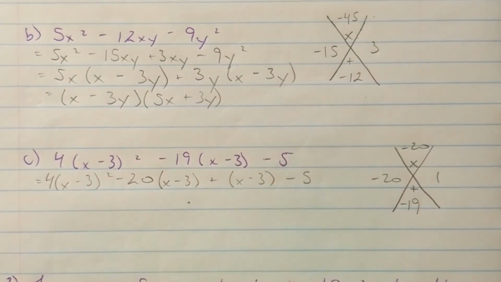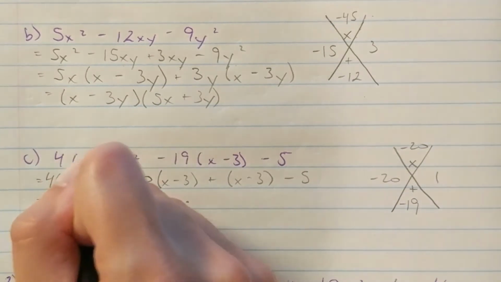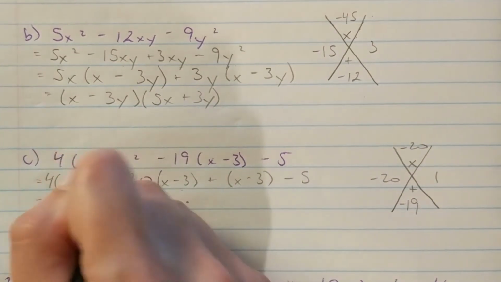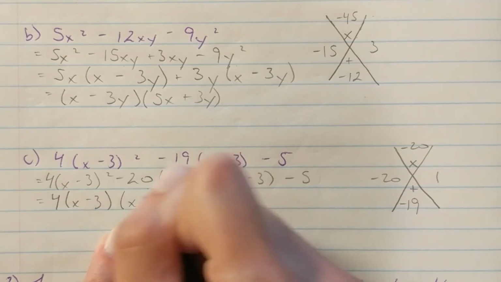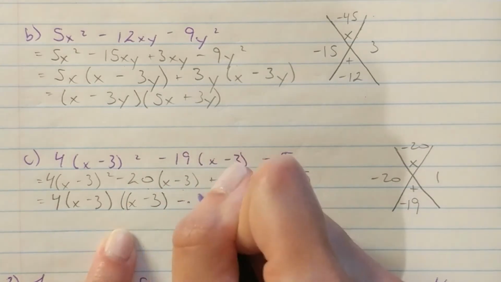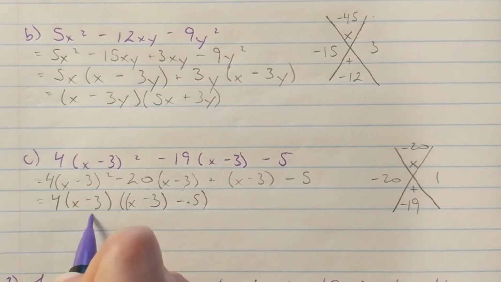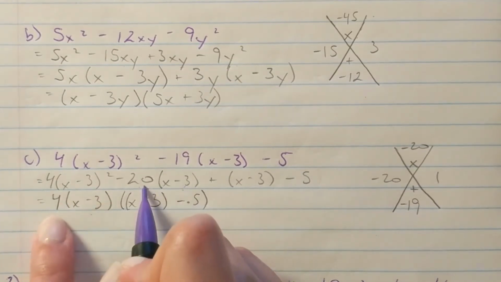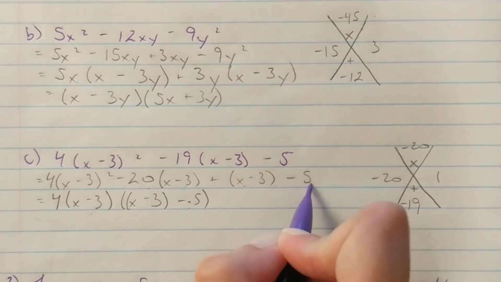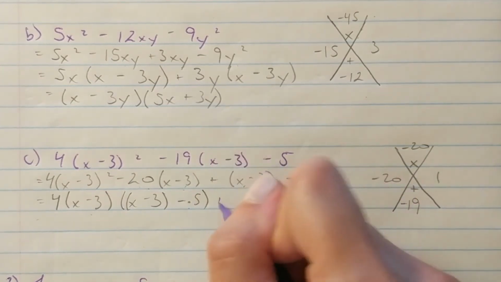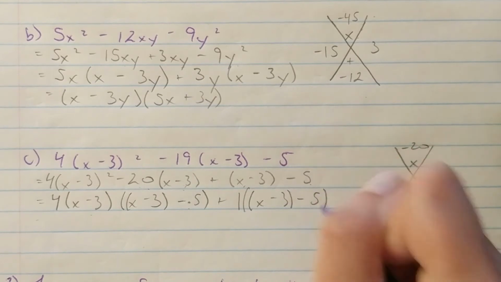Let's go ahead and common factor our first two terms. I can pull a 4, and I can pull an x minus 3. That leaves me with x minus 3 minus 5. Because 20 times (x minus 3) divided by 4 times (x minus 3), well, the x minus 3's will cancel out. I'm left with negative 20 divided by 4, which is negative 5. There's nothing in common between these two terms. So I'm just going to factor out a 1. And I'm left with x minus 3 minus 5.